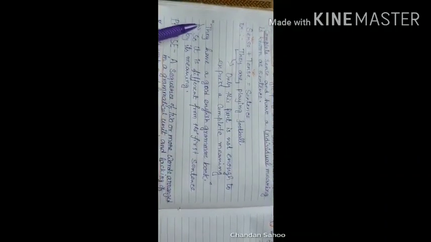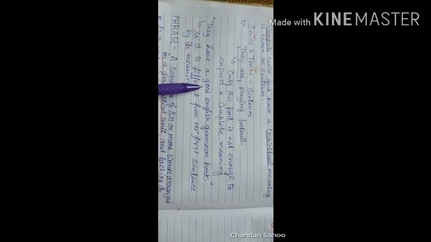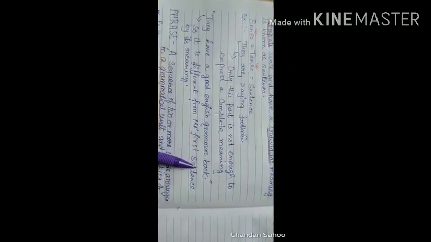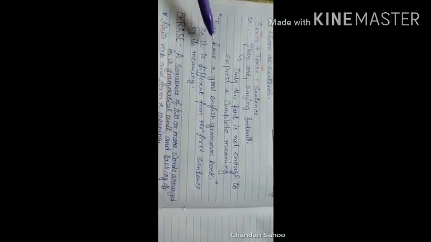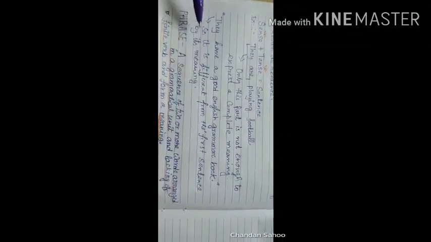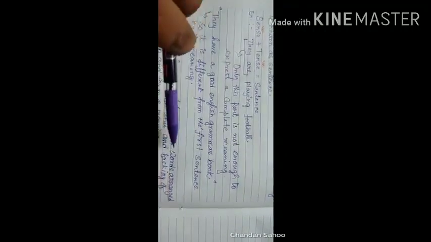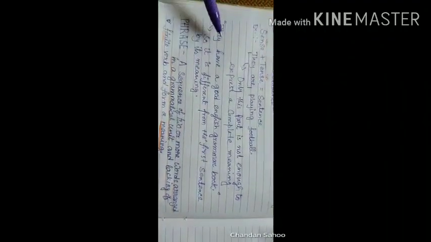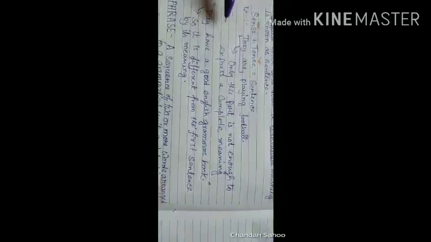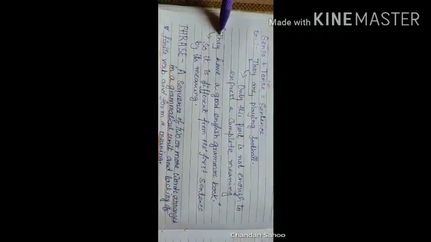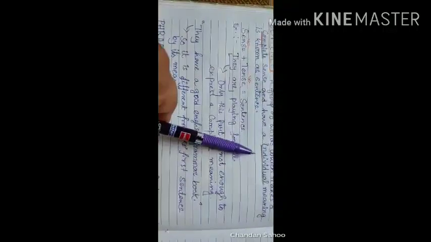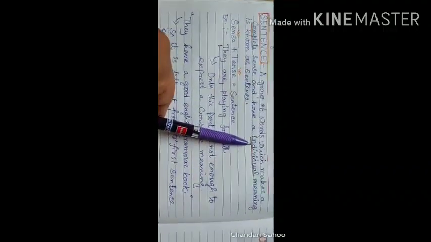Now if we say they have a good English grammar book, you can see, they are playing football, they have a good English grammar book. It is different from the first sentence by its meaning. The meanings of the two sentences, the first and the second, are very different. So we can say the meaning should be individual.